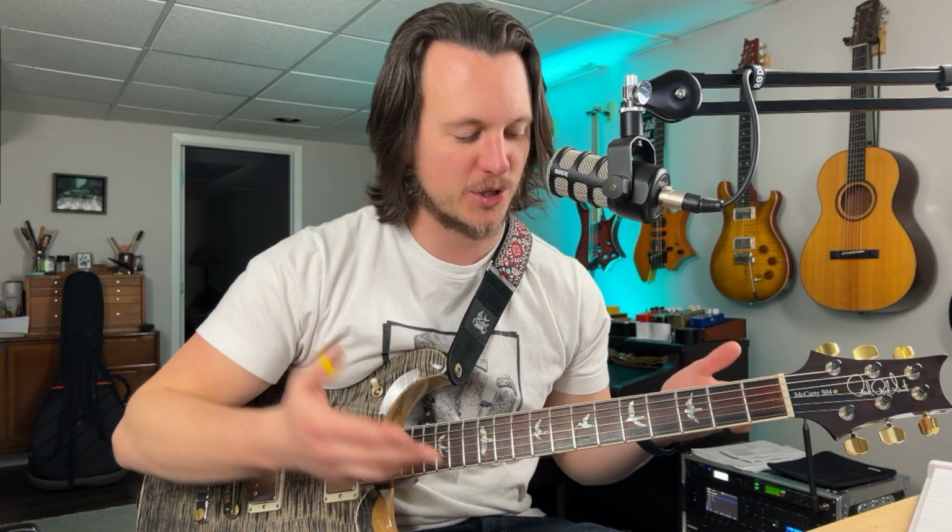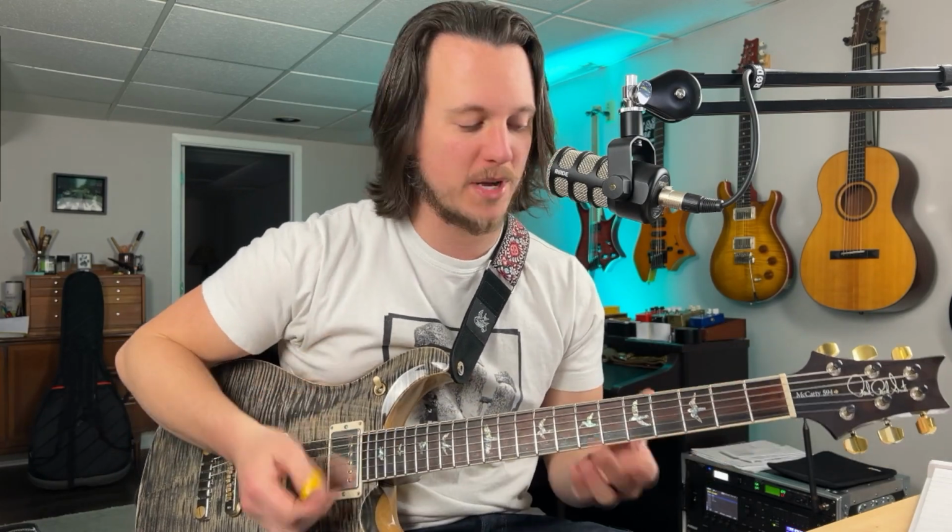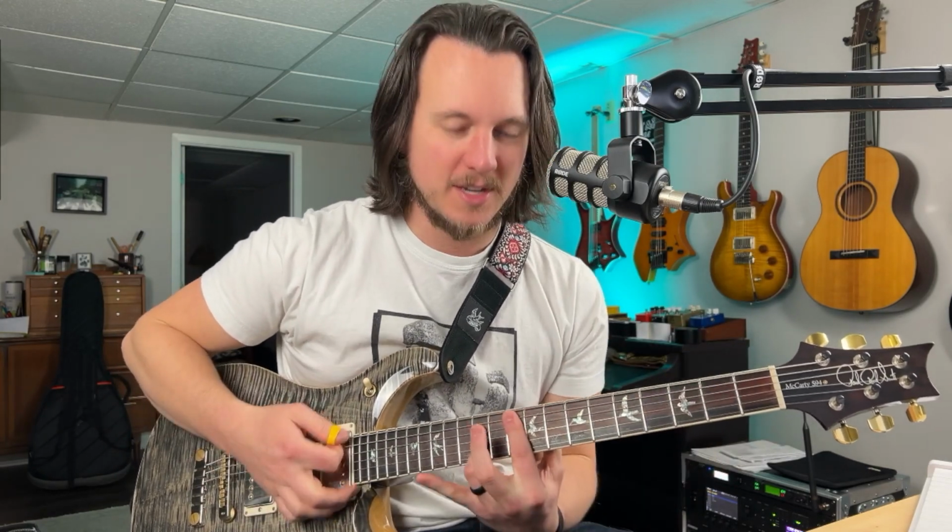There's got to be more G chords or different ways to play G chords around the guitar. There's a lot more fretboard real estate than just those three areas. And that's what we're going to talk about in this lesson today, moving beyond the bar chord.